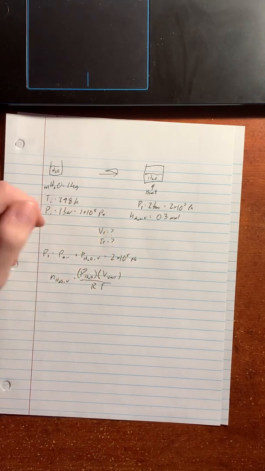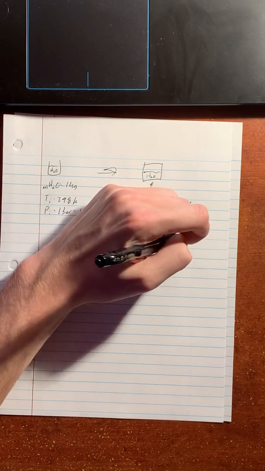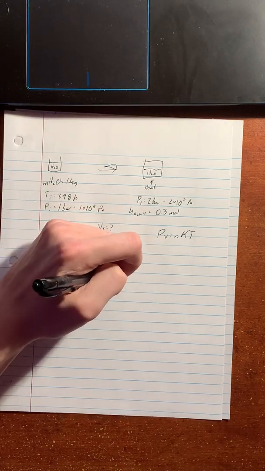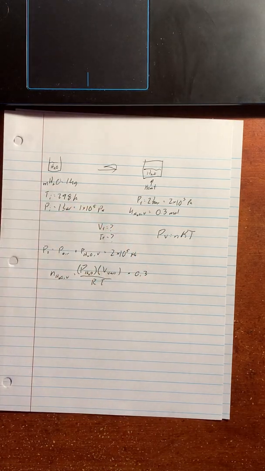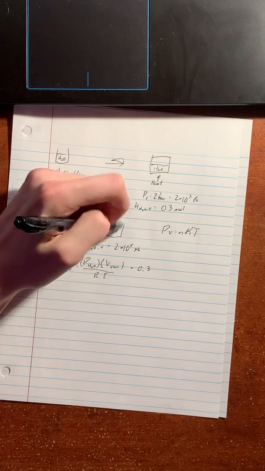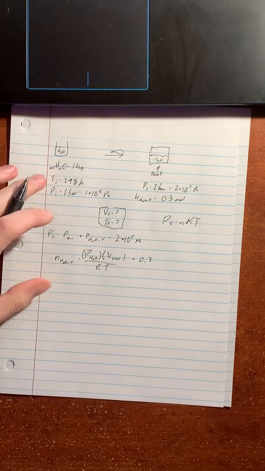This equation is derived from the lovely PV equals nRT, our favorite equation, and back up there it is equal to 0.3. So now we have these two equations with two unknowns, the final volume and the final temperature.